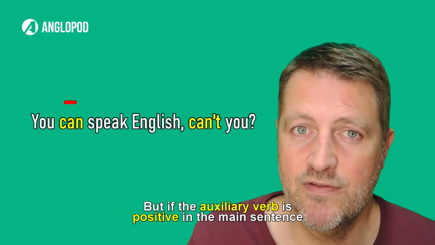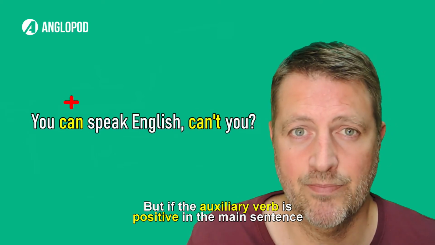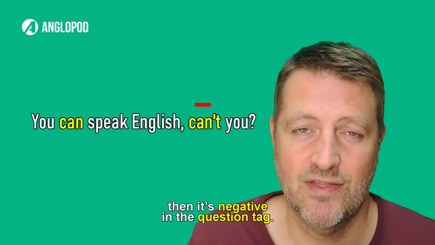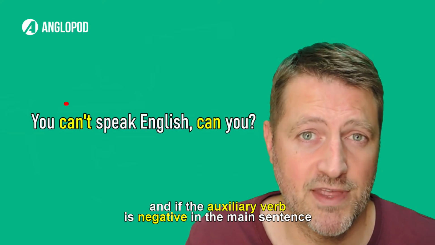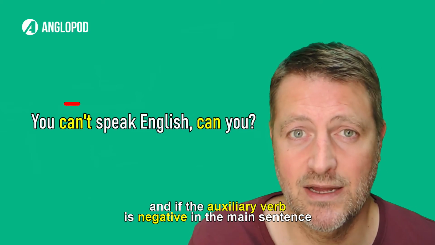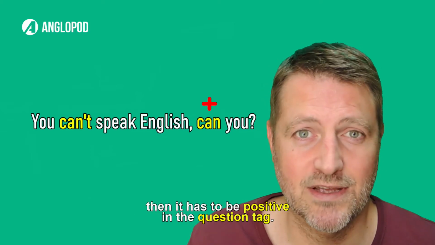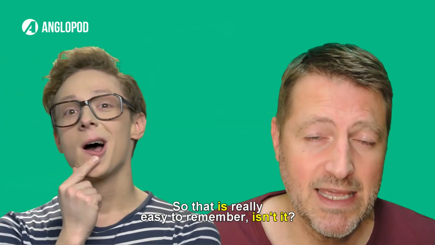But if the auxiliary verb is positive in the main sentence, then it's negative in the question tag. And if the auxiliary verb is negative in the main sentence, then it has to be positive in the question tag. So that's really easy to remember, isn't it?